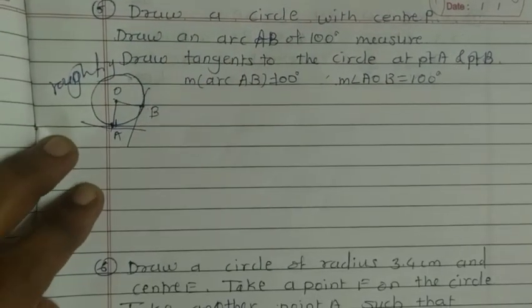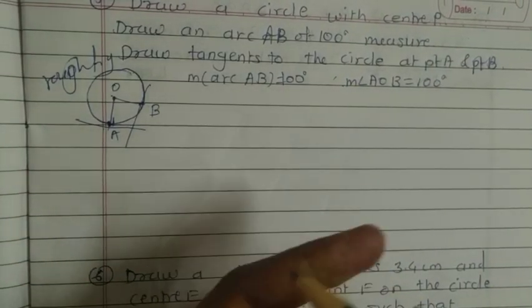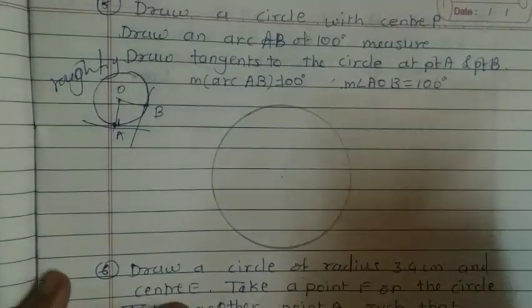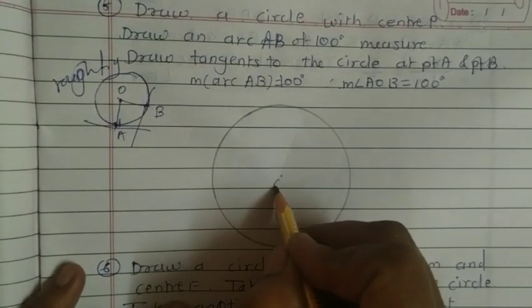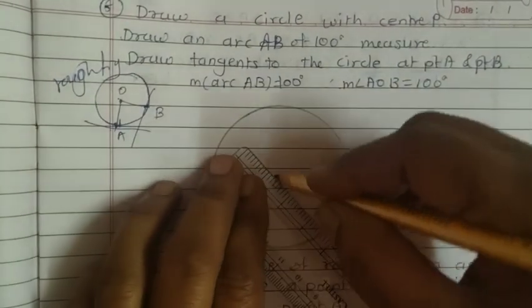Now we have to draw the circle first, of any radius, because the radius is not given. This is the center O. Taking any radius for reference.